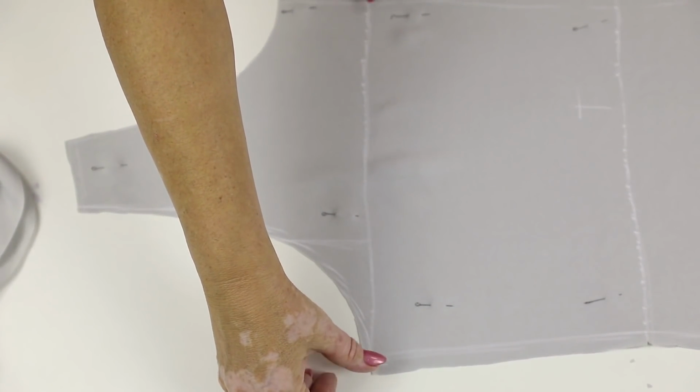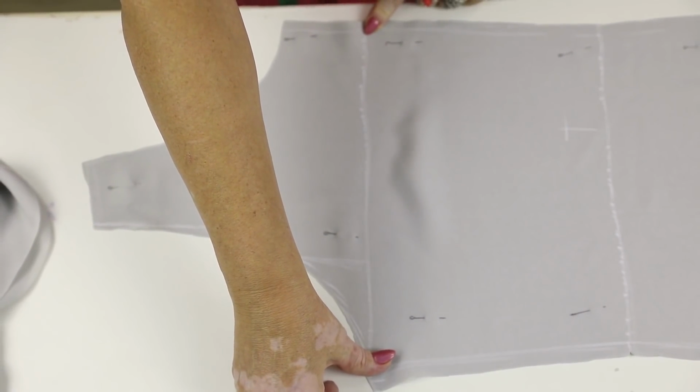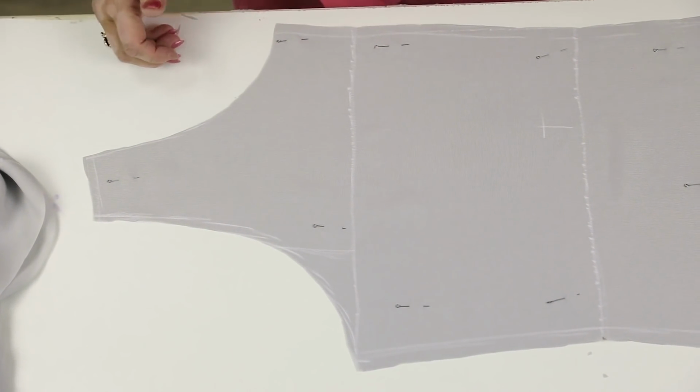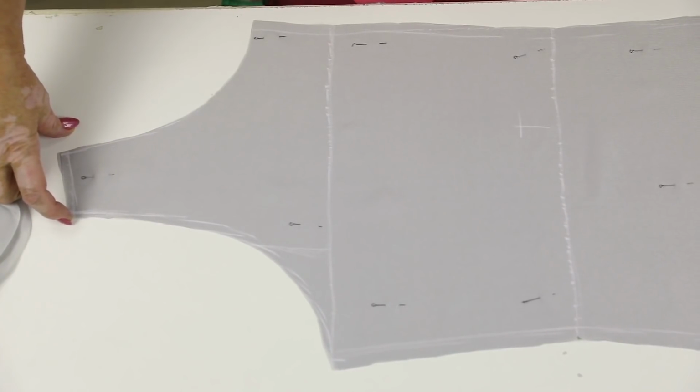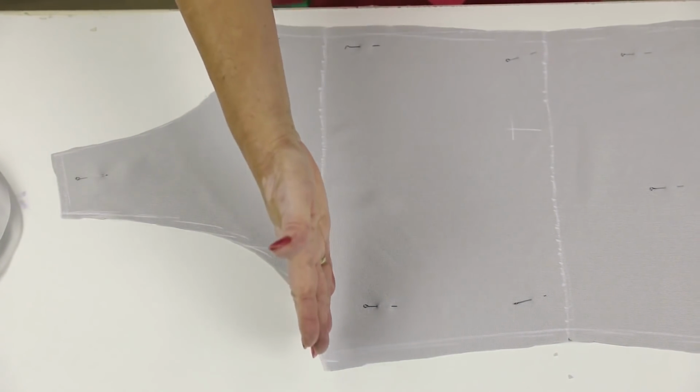You need to be very accurate when taking measurements. These measurements, the back width, is very important. Don't make it smaller than it really is. This fabric stretches, so I work without hesitation. Shoulders can be wider or narrower. You can make thin shoulder straps if you want.